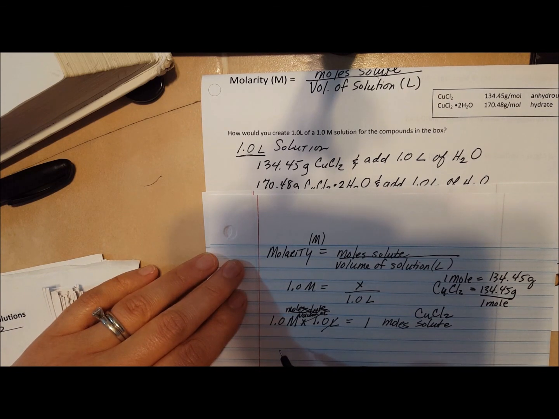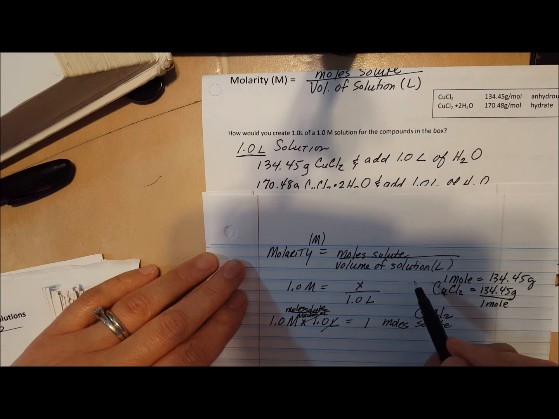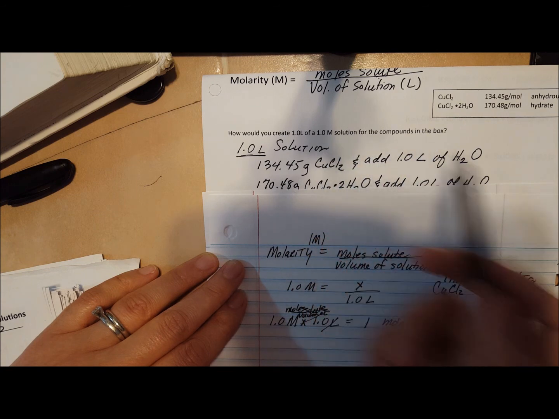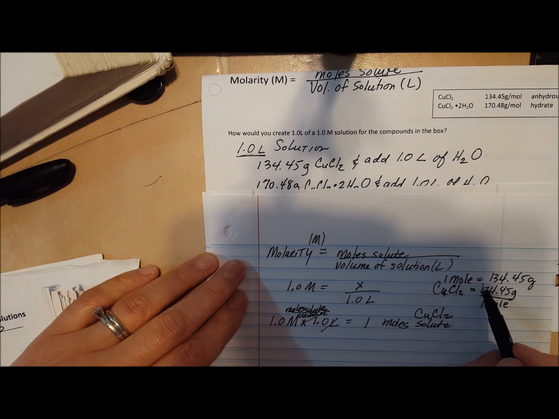So in order to make 1 liter of a 1 molarity solution for the compound, you would need 1 mole of copper chloride, and you would have to weigh it.